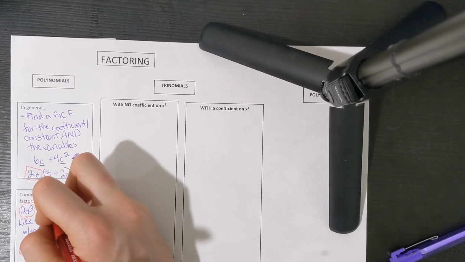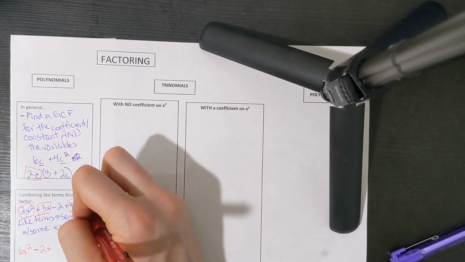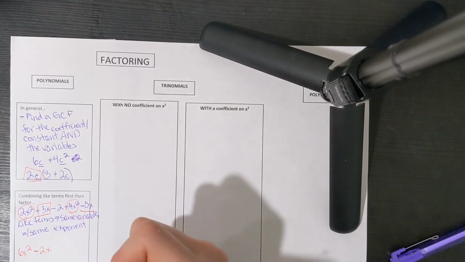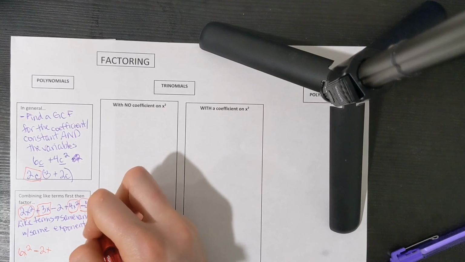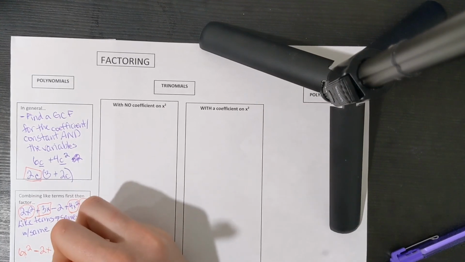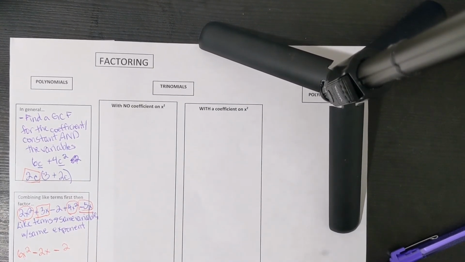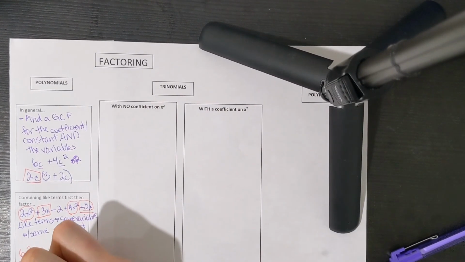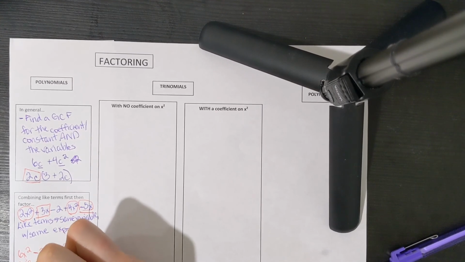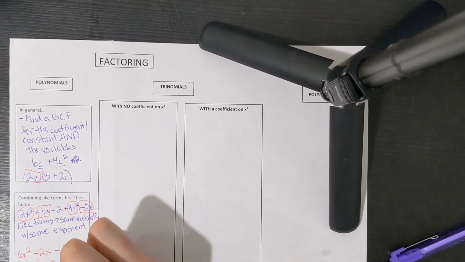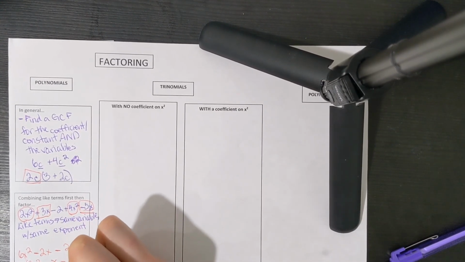Careful. 3 plus negative 5 brings us down to negative 2. And then our constant is all by itself. It's just negative 2. So if we look at this, we can factor out a 2. And that leaves us with 3x squared minus x minus 1.